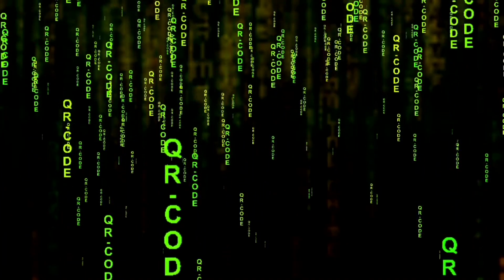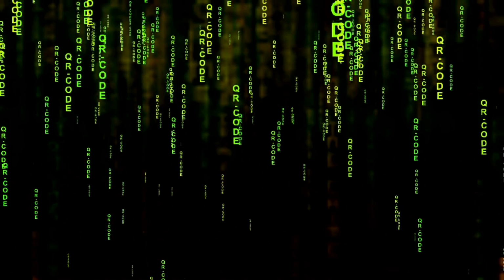And this driver's permit, I believe, has a QR code, so that they have things in a digital database now, I would assume.